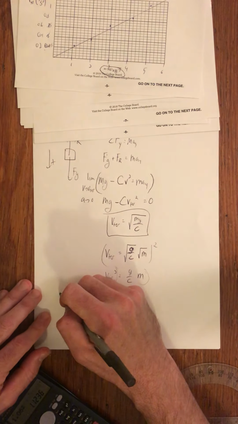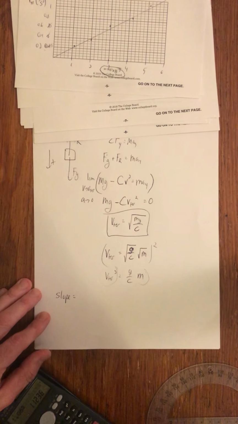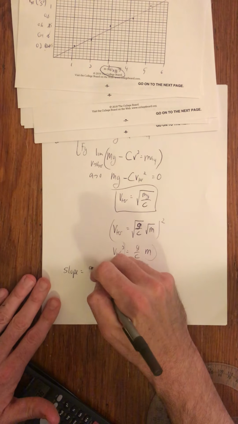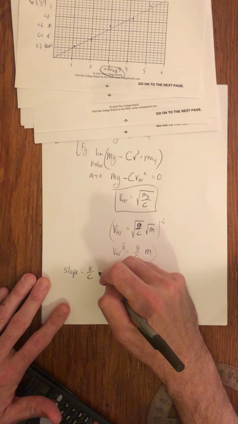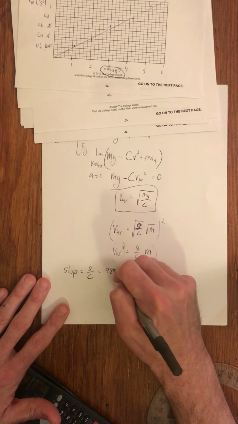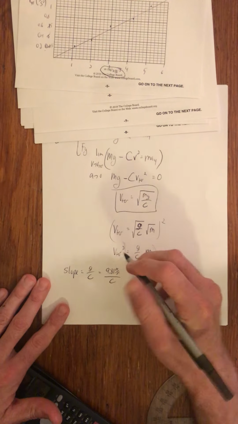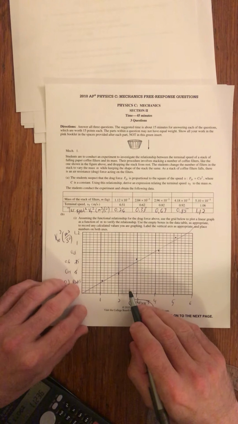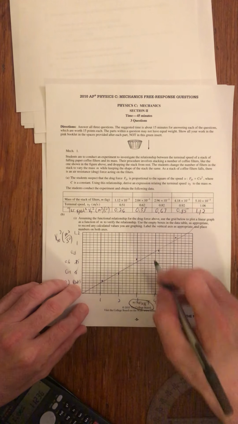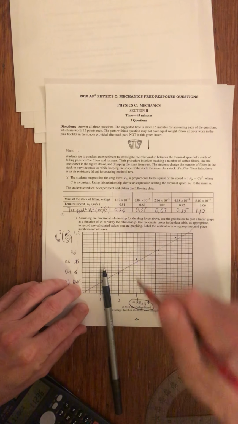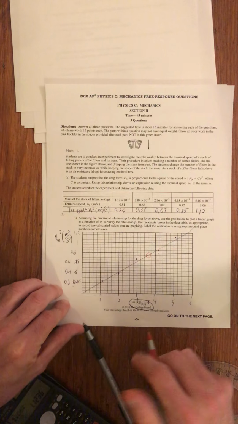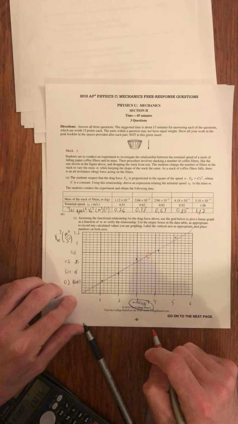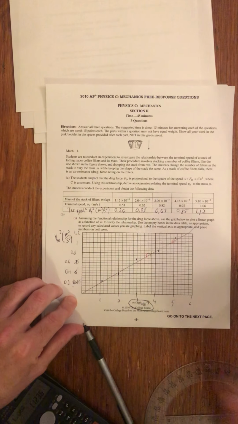Okay, so once again, I'm going to say the slope is equal to, right, we had this on the y, that on the x. The slope is equal to g over c. So slope is equal to 9.81 meters per second squared divided by c. And my slope is equal to, I'm going to come to my graph. I'm going to pick two nice points that are actually on the line there. So boom, I pick that one. It's really nice. Do I have another one that's pretty nice? Yeah, here, that one's pretty nice.